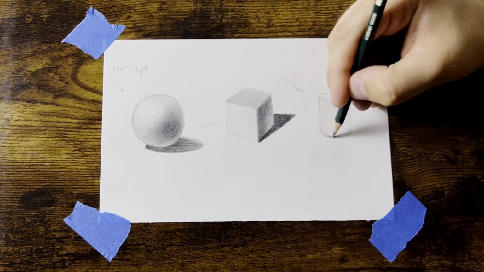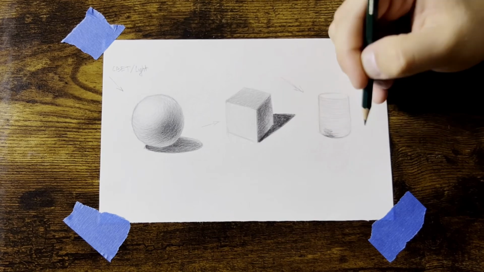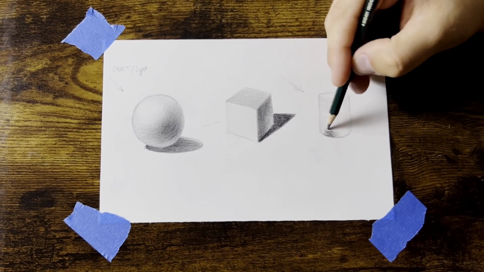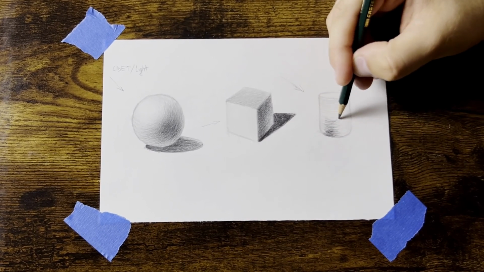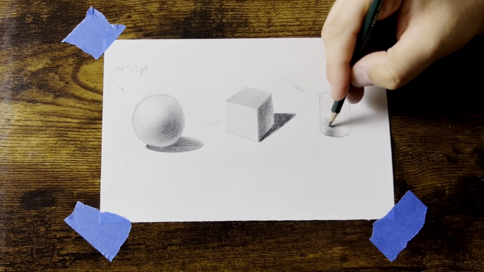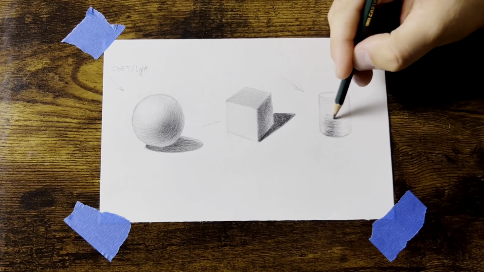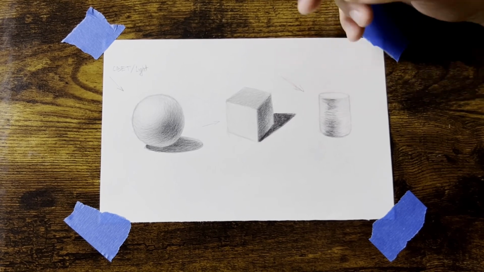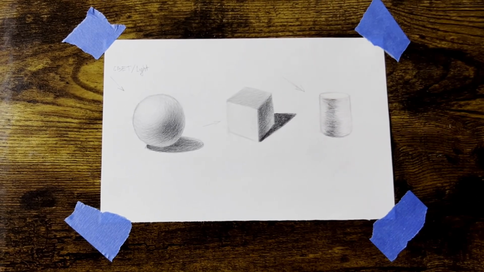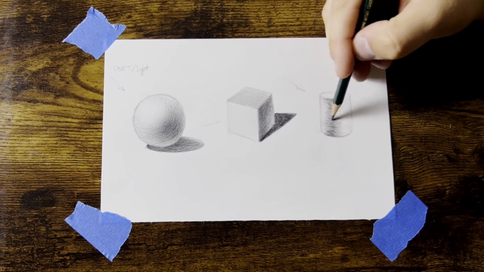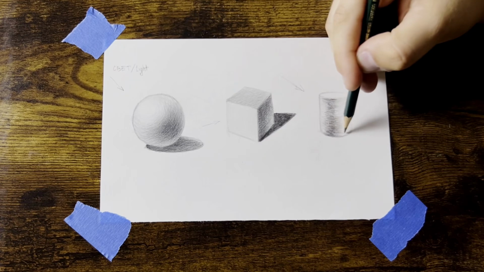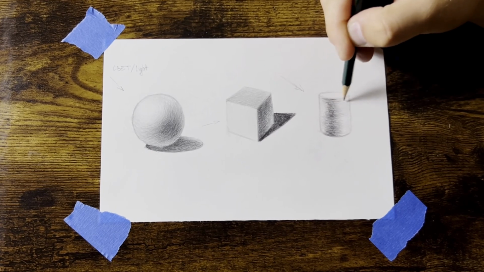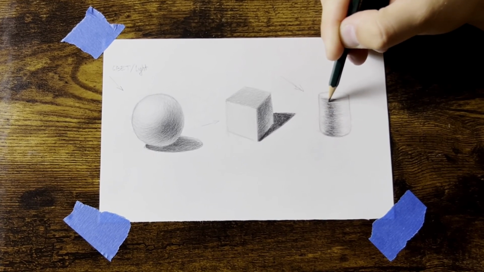I drew all three shapes with pencils of different hardness. If we used only one pencil, we wouldn't achieve such tonal depth. Softer pencils allow darker, richer shadows, while harder pencils are better for lighter areas. For example, use 2H or H for light areas, and 2B, 4B, or 6B for shadowed areas. The darker the shadow, the softer the pencil.